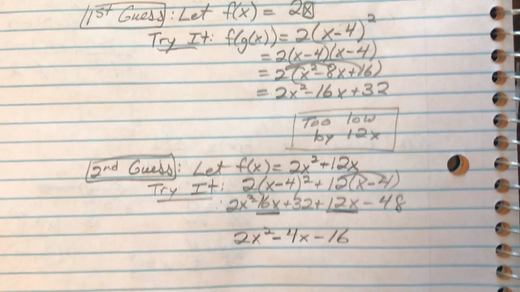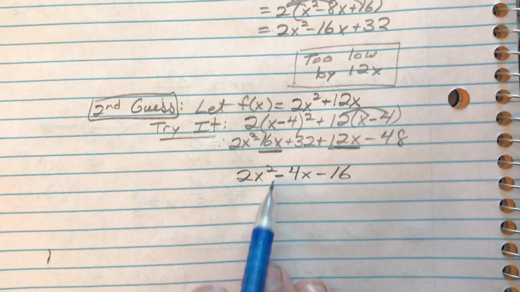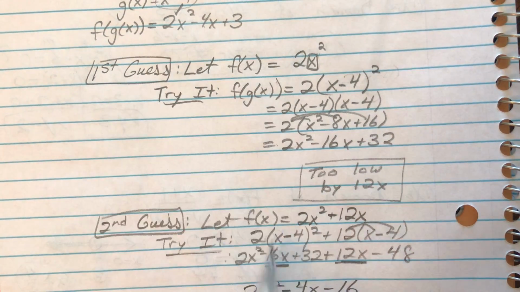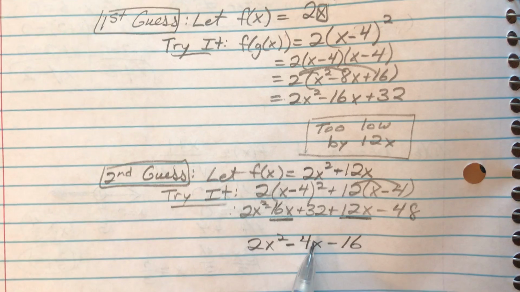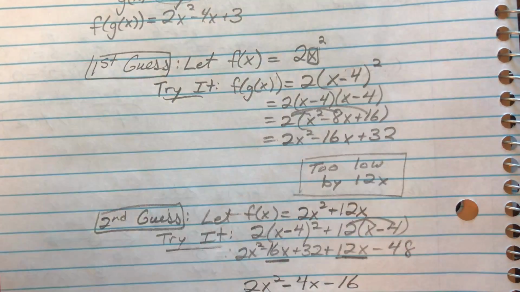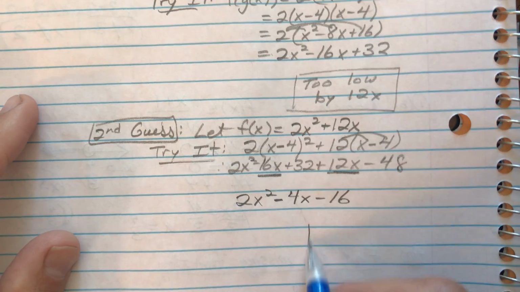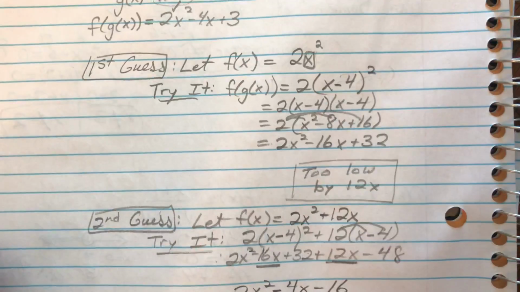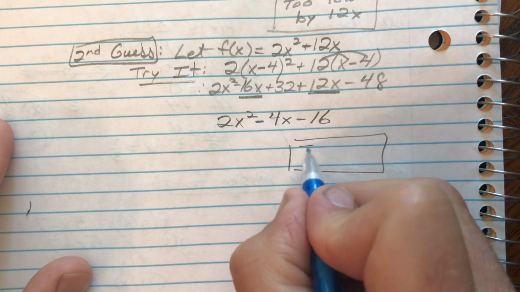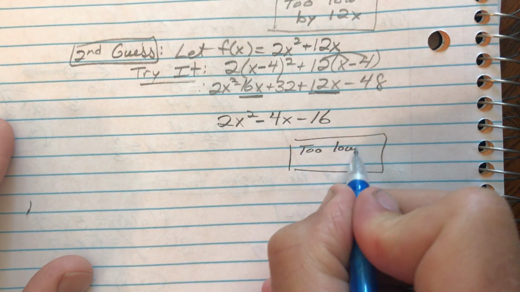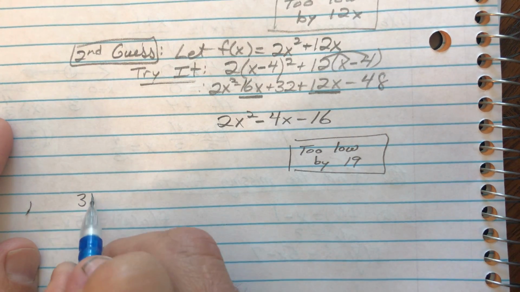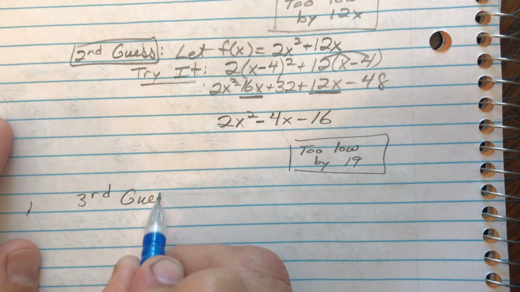So let's compare. We have 2x squared. We wanted 2x squared. We have negative 4x. We wanted negative 4x. We have negative 16. We want 3. So we are too low by 19. How do you fix that? You simply, for your third and final guess, add 19.